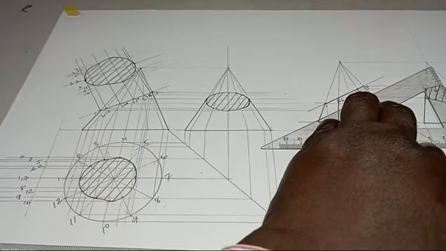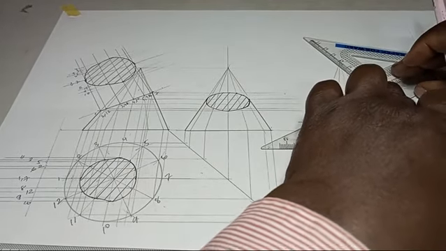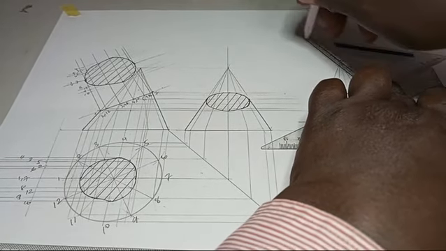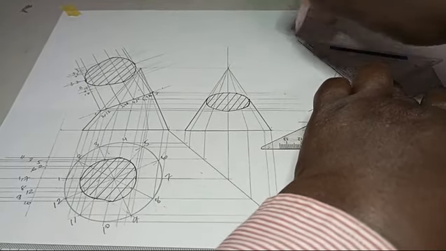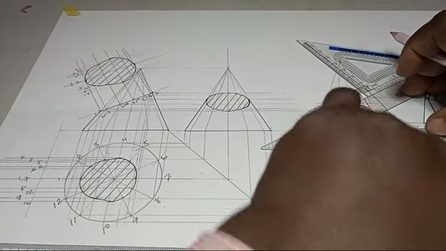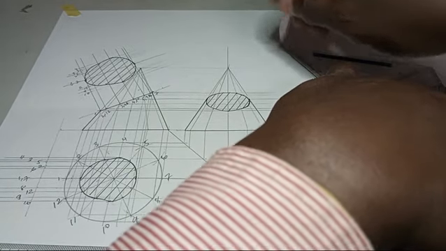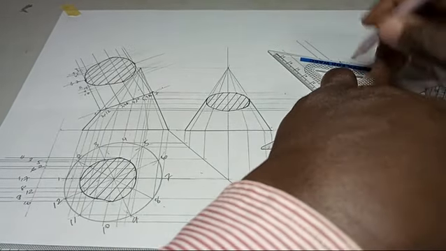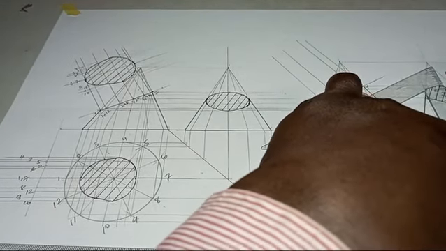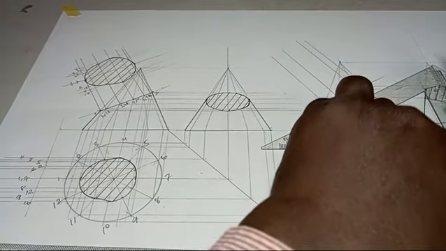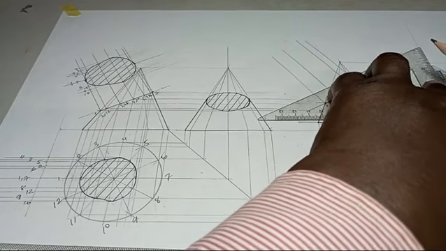Let me use the other one. You place it on it and draw for 4. Take it to 3 and 5. Don't let the set square at the bottom shift. Take it to 2 and 6. And finally to 1. Then just move it a little bit upward so that you can get another base. So I can just put it here.